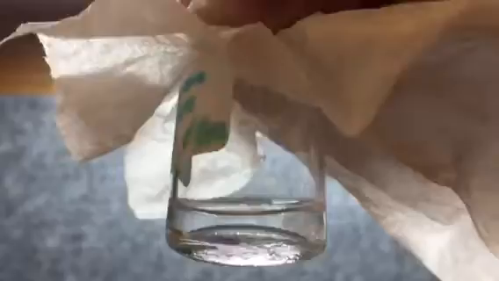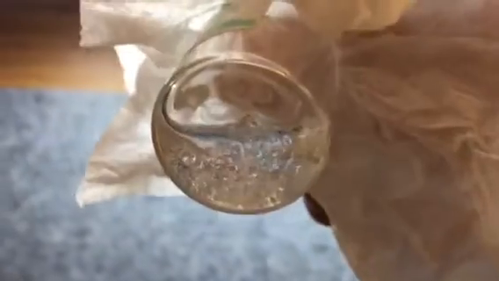You can see very clearly there are a lot of crystals in the bottom of the saturated solution. Yeah, there's a lot of crystals. Some are larger, some are smaller. You can see that clearly.